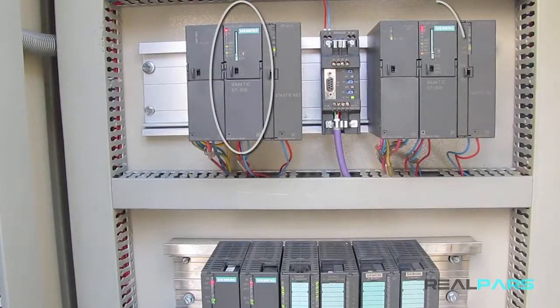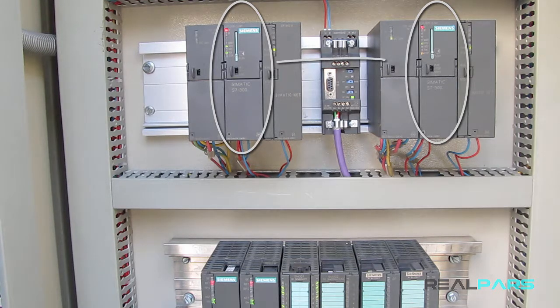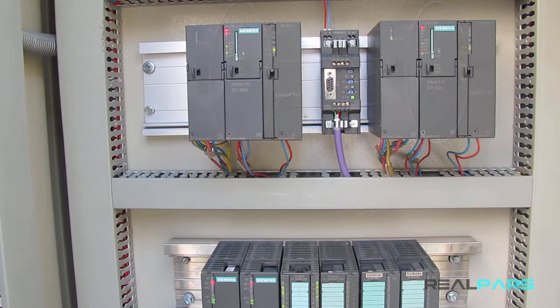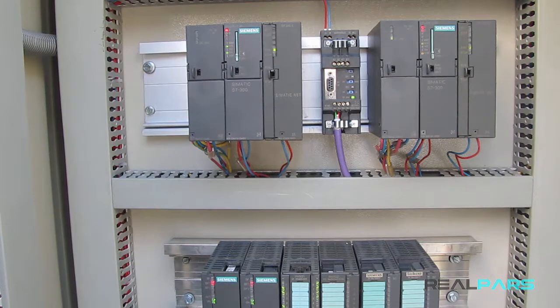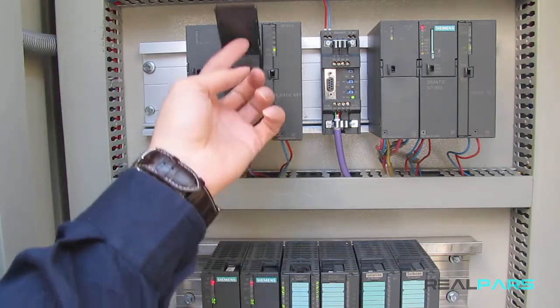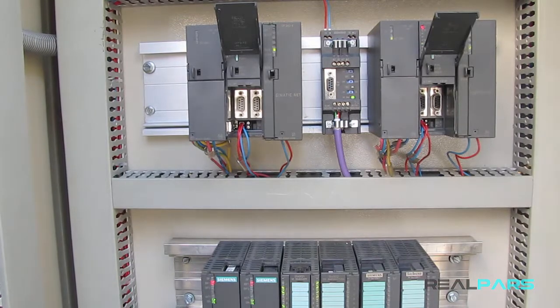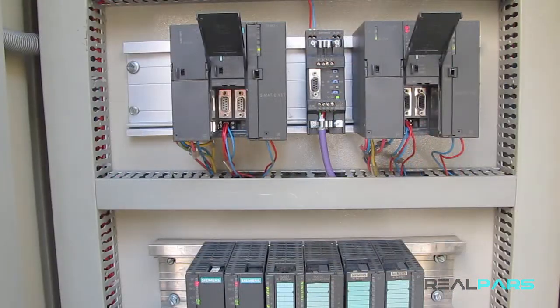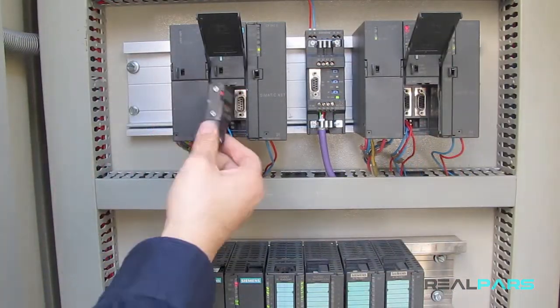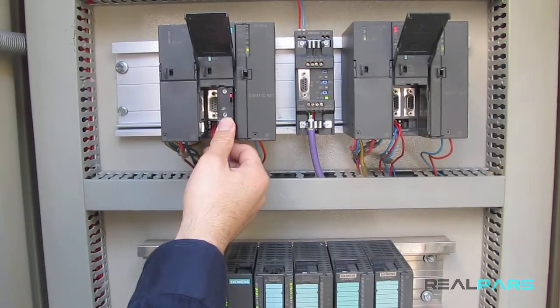Suppose we have two CPUs and want to exchange data between them, meaning that we want to transfer data from the first CPU to the second one and transfer data from the second CPU to the first. So there are two network ports on each one of these CPUs that we have here, one MPI port and one DP port. Suppose that we need to connect these CPUs together through a Profibus DP network.